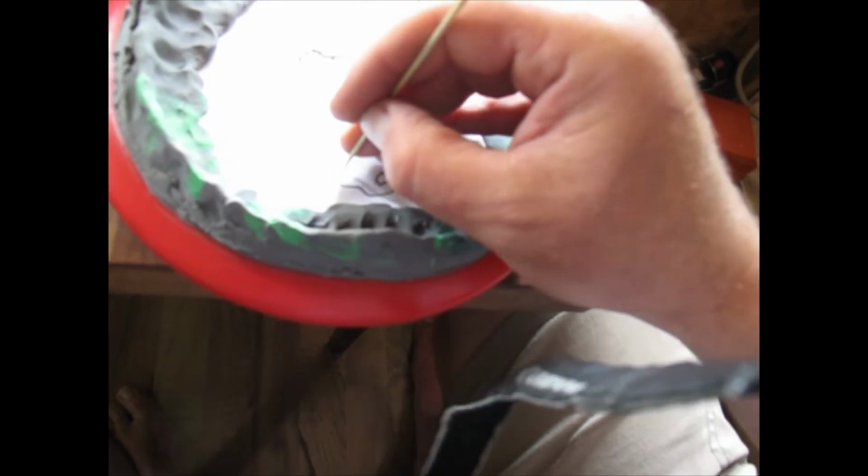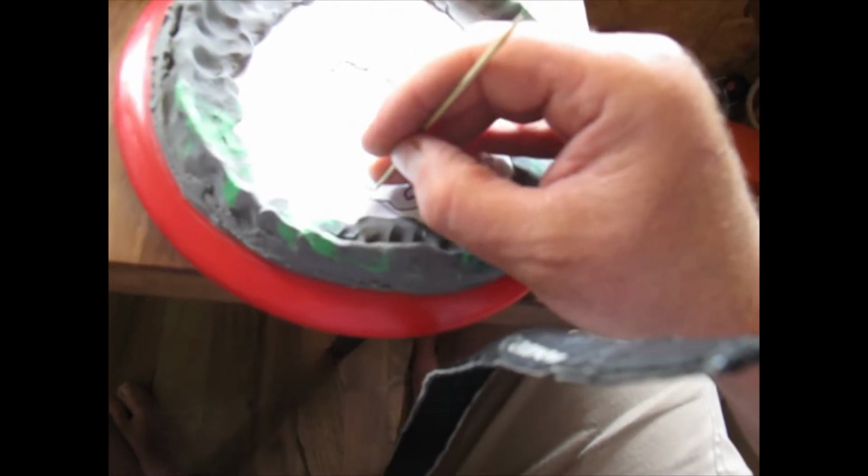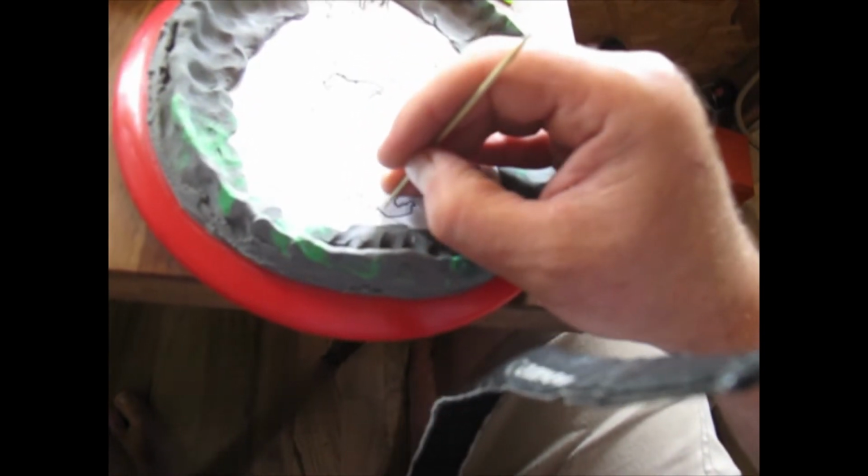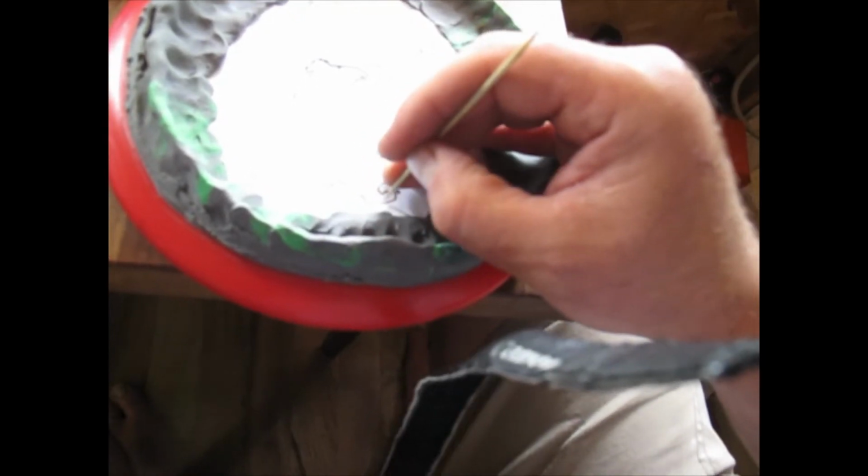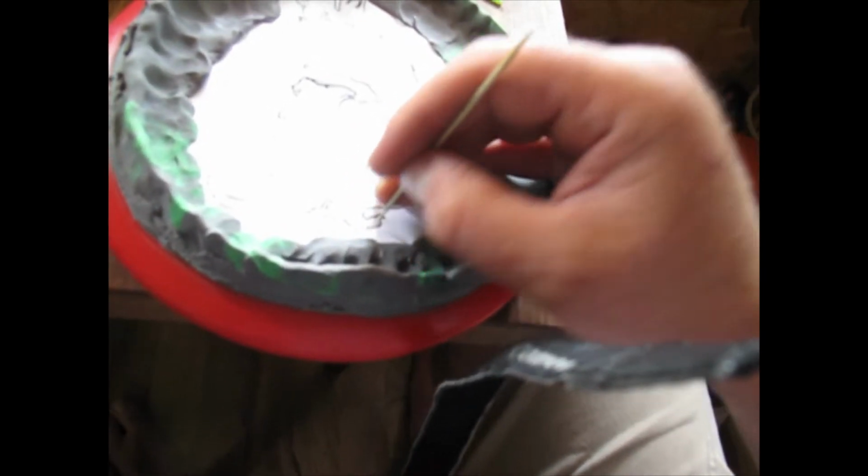And there we go. So I'm just going to go around here and make these holes. After that, we will remove the paper and start cutting our image.